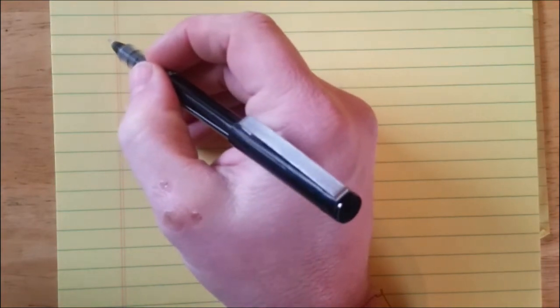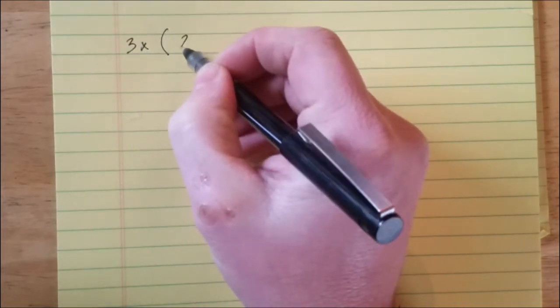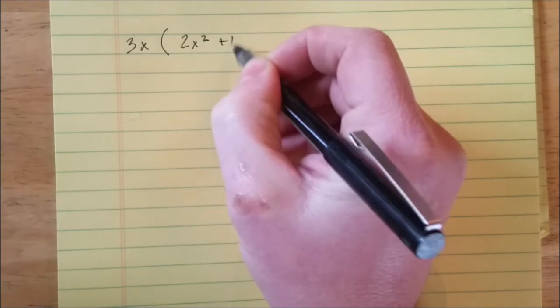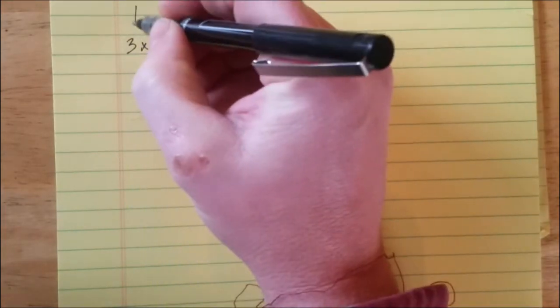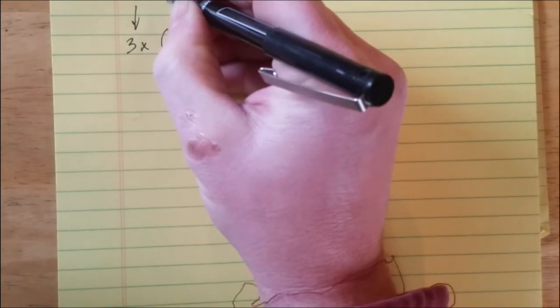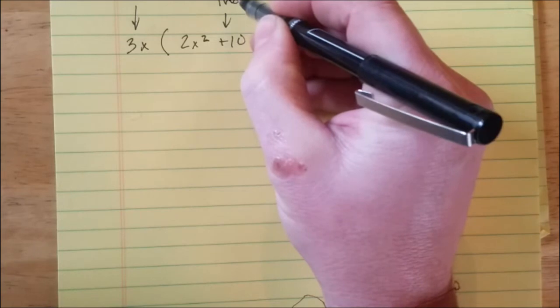So how about multiplying? Let's say we have this case. 3x, and we're going to multiply that by 2x squared, 10x, and 5. In other words, I have a monomial times a trinomial.